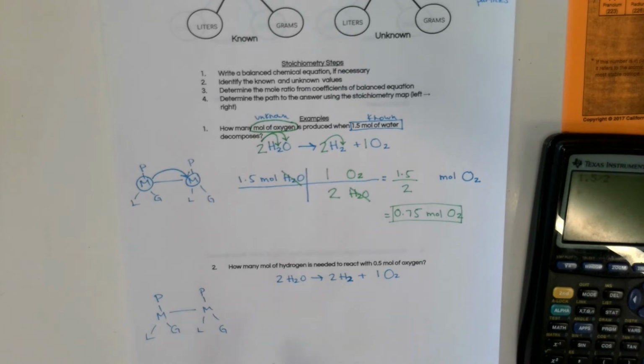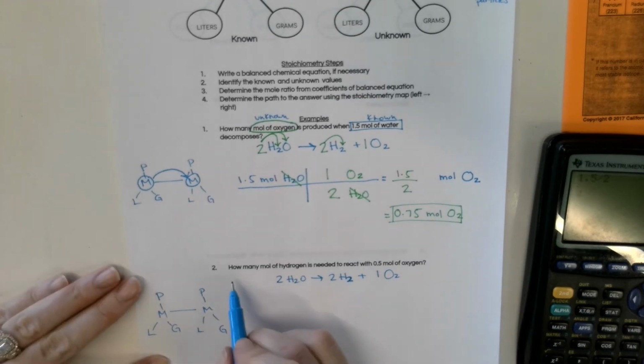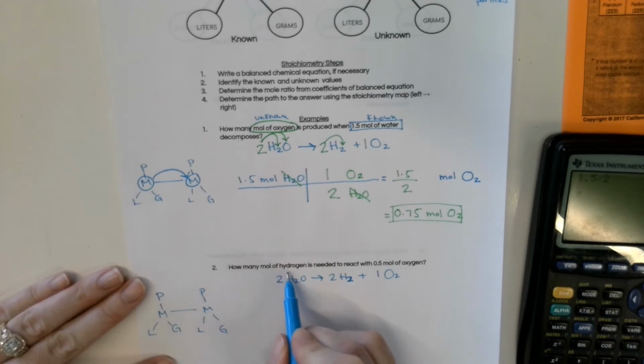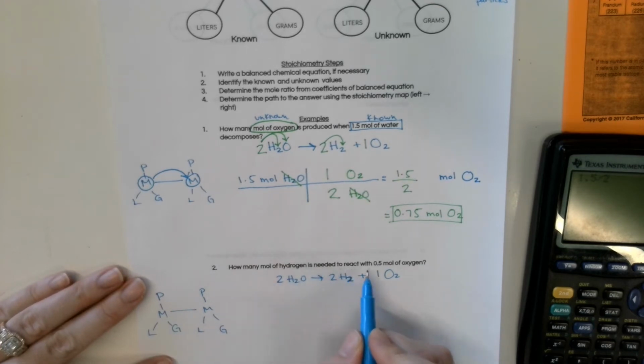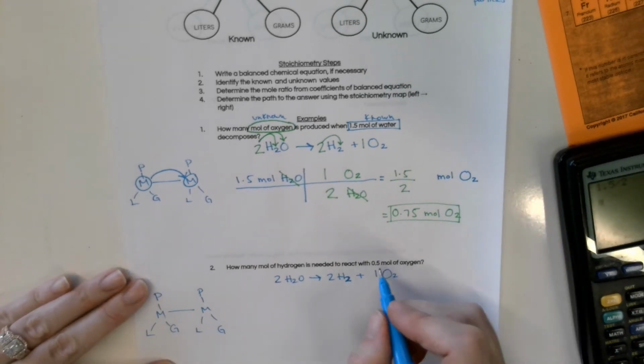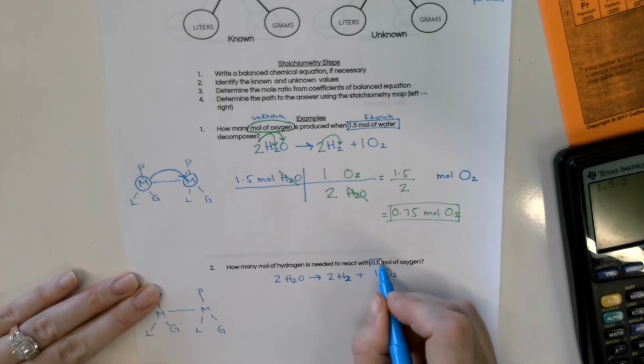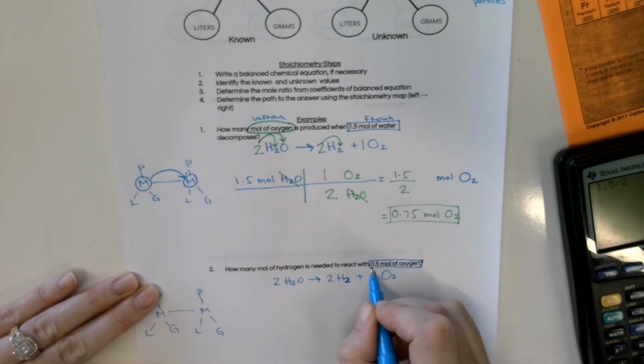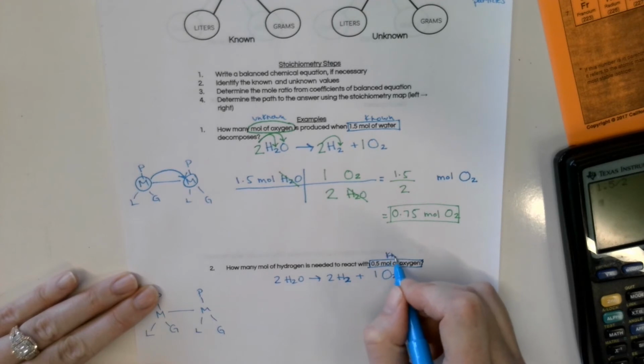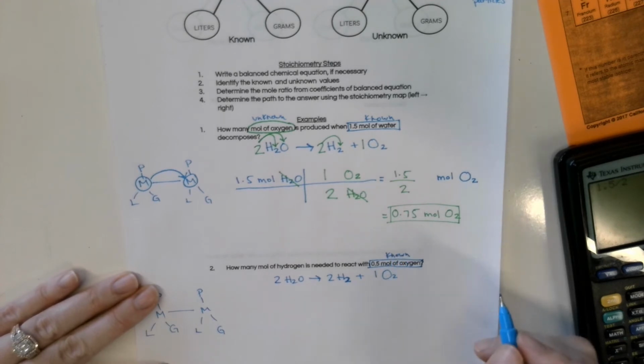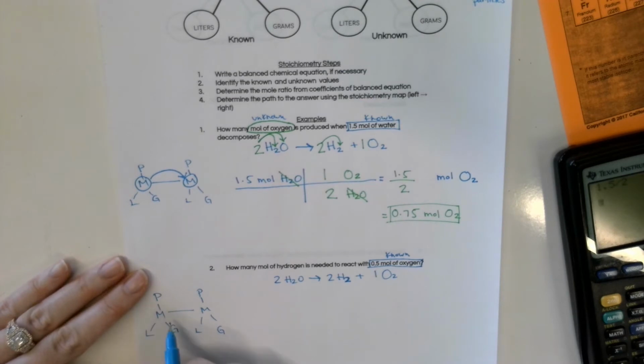Step number 2, identify your known and your unknown values and figure out where they are. So your known always starts out somewhere on this side. Your unknown is on the other side. Okay, so let's read through our problem. How many mole of hydrogen is needed to react with 0.5 mole of oxygen? So our known is 0.5 mole of oxygen. So here is our known side.